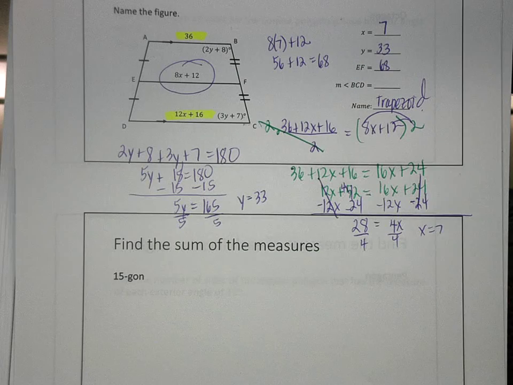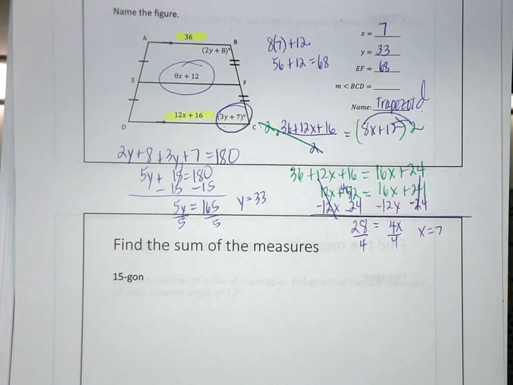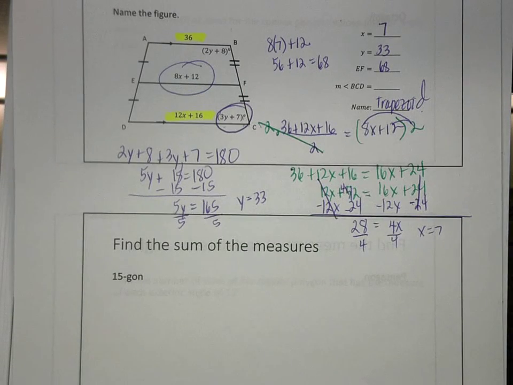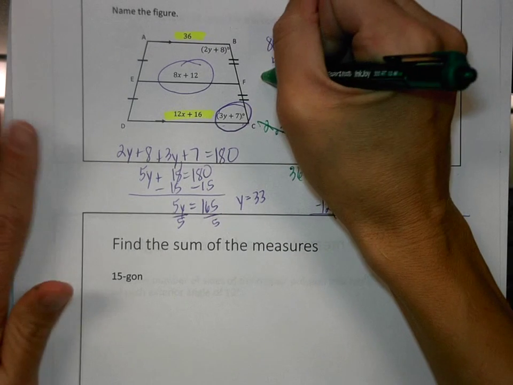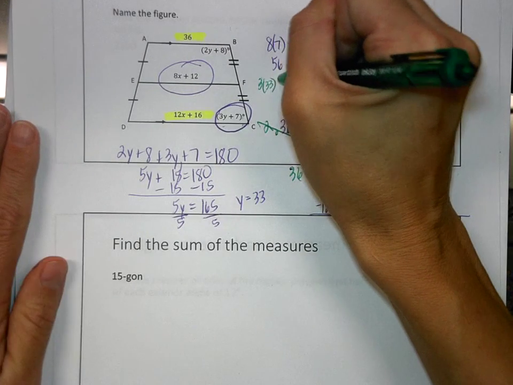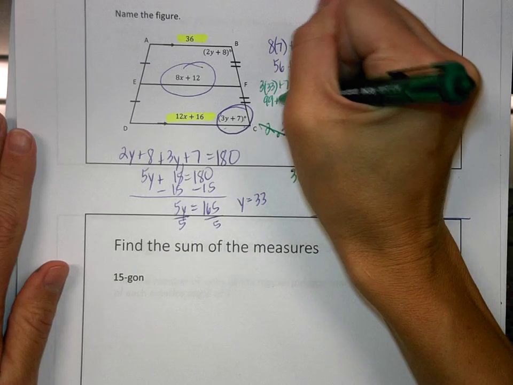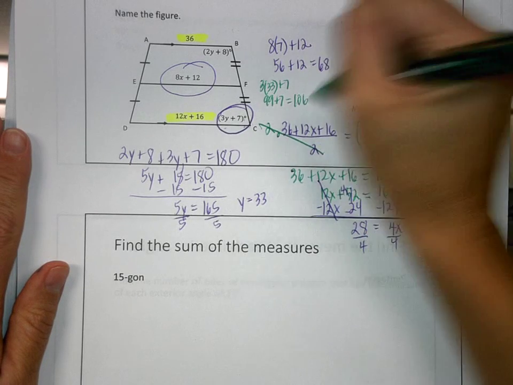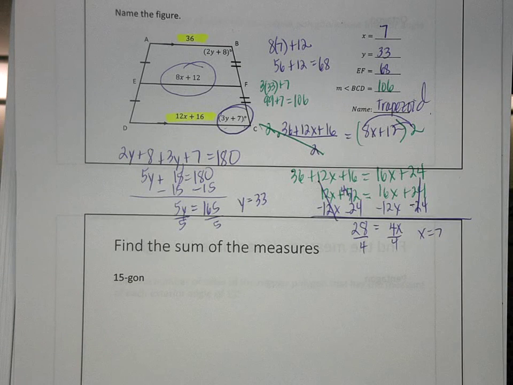So y is 33, and then the last thing they asked for is angle BCD. So B to C to D is this angle right here. So what are we going to do? Plug it in. Very good. So we're going to have 3 times 33 plus 7. 3 times 33 is 99, and 99 plus 7 is 106. All right. Do we need to re-explain anything on that one? We're good?